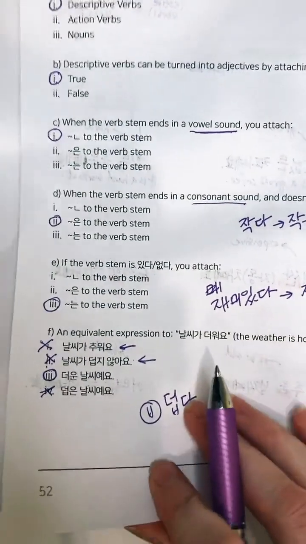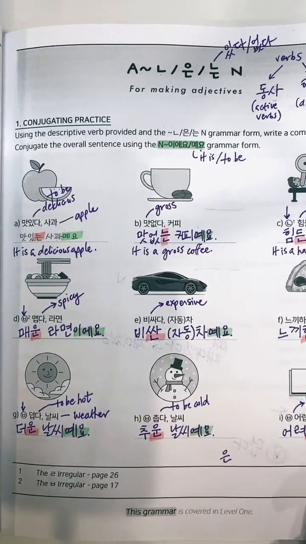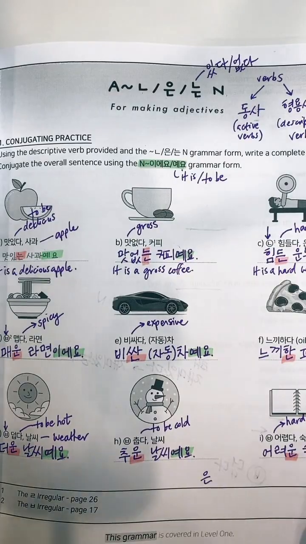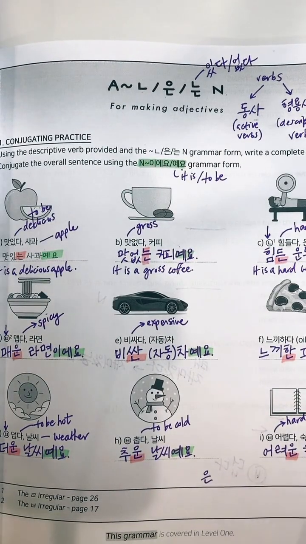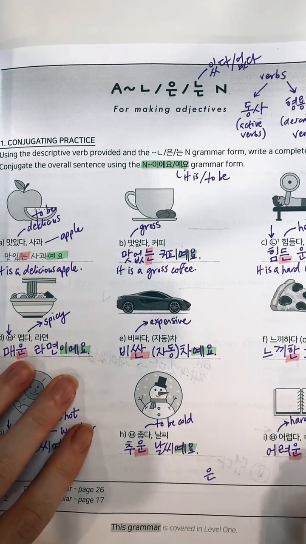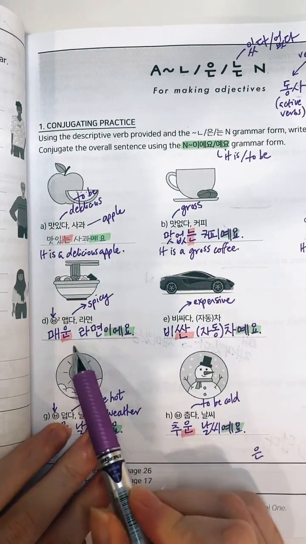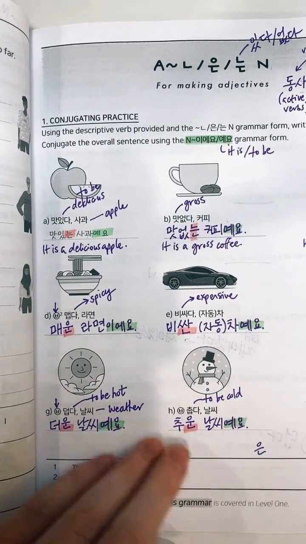Question, what is the topic today? The topic today, we are learning about making adjectives in Korean. That is what we are practicing today. Taking descriptive verbs like to be yucky, to be tasty, to be spicy, and using them to describe nouns.